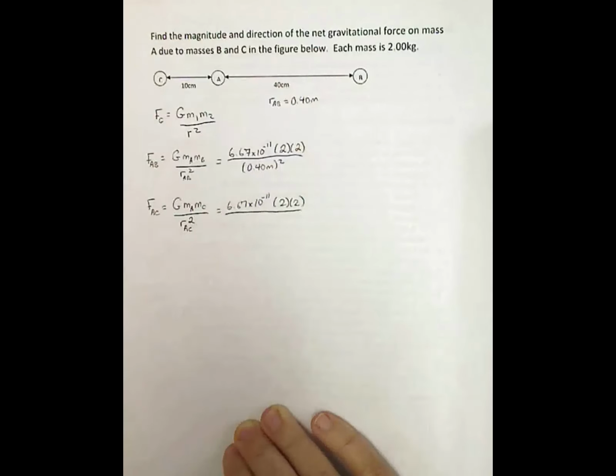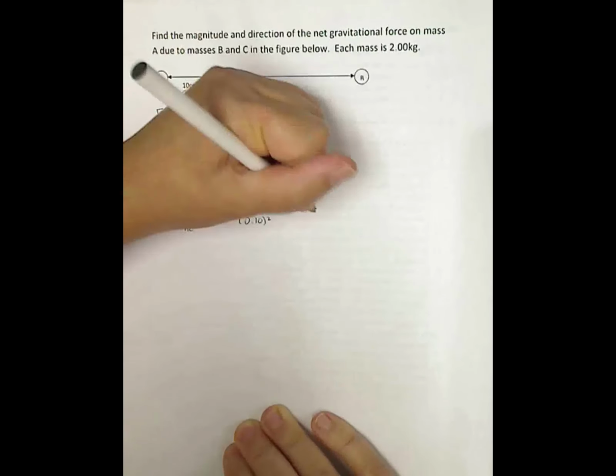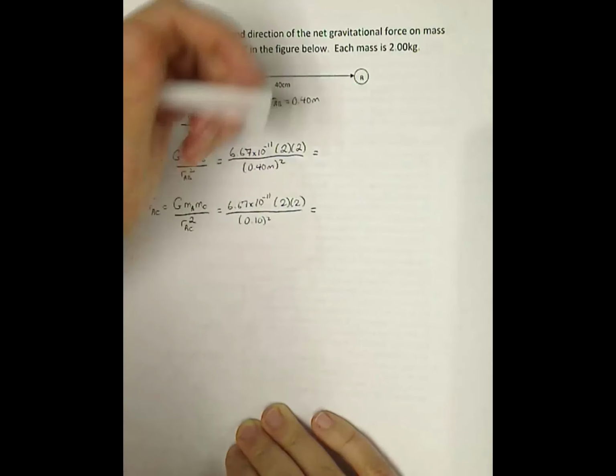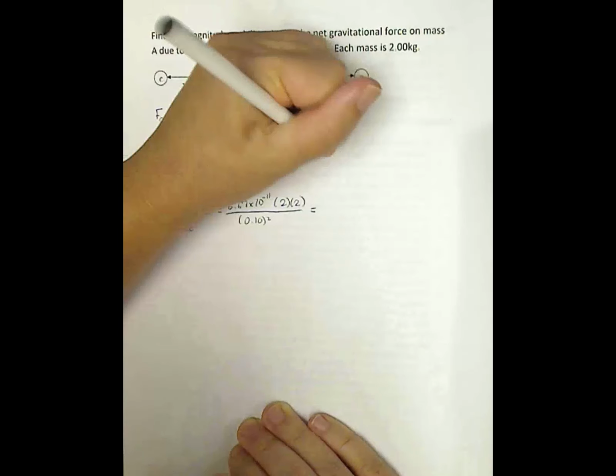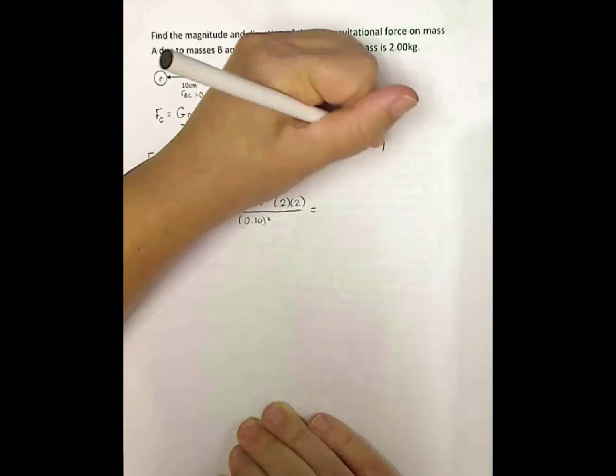Let's square that. And the distance between A and C is 10 centimeters, which is 0.10 meters. So let's plug those into the calculator and figure out what we have. So 6.67 times 10 to the minus 11 times 2 times 2 is 4, divided by 0.4 squared, and I get 1.67 times 10 to the negative 9 newtons.